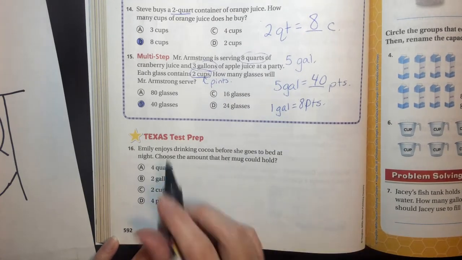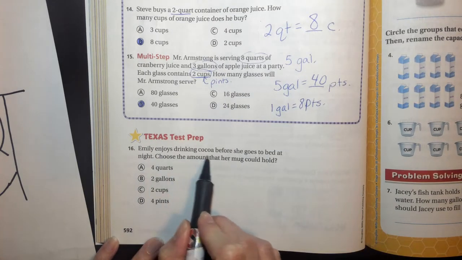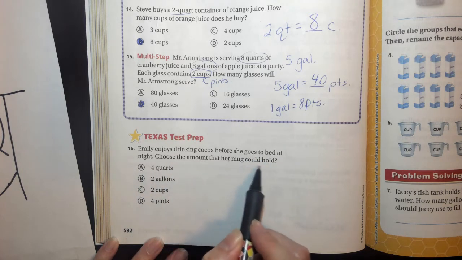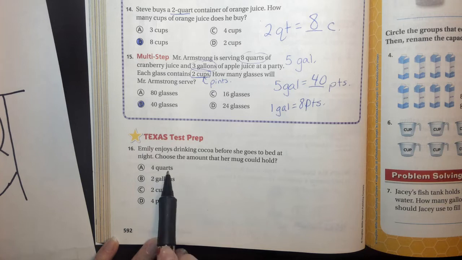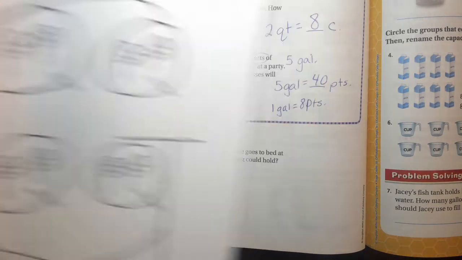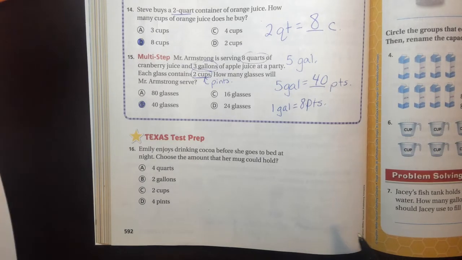And number 16. Emily enjoys drinking cocoa before she goes to bed at night. Choose the amount that her mug could hold. A is 4 quarts. Well, 4 quarts makes a whole gallon. That would be a lot of cocoa.